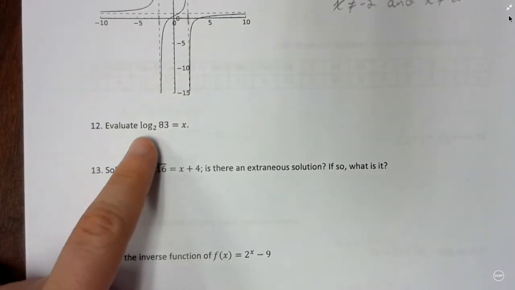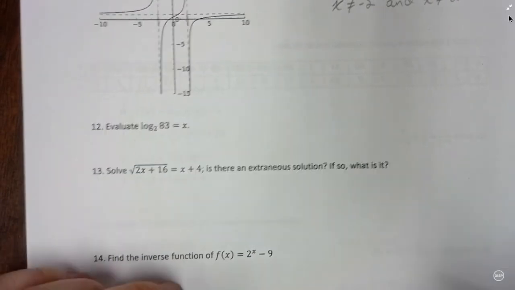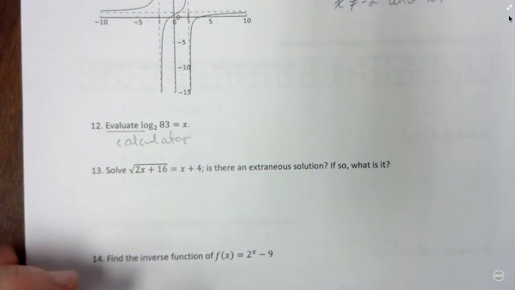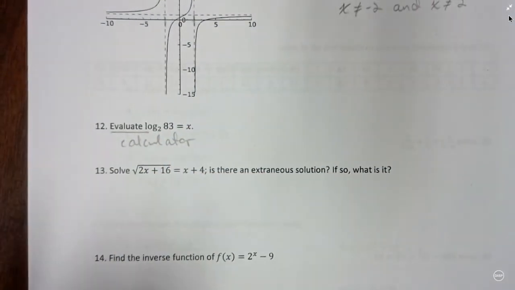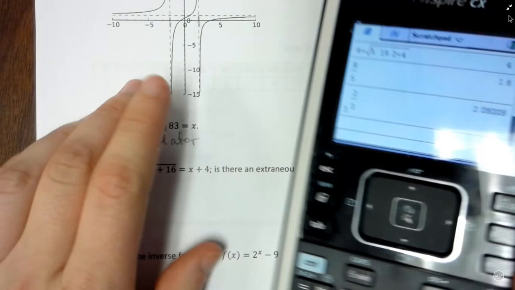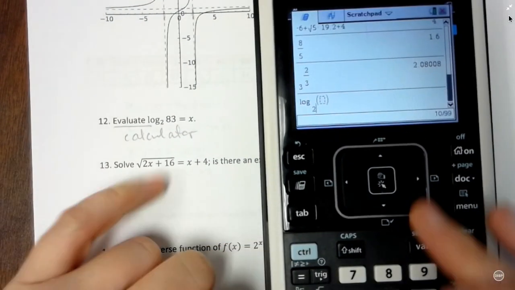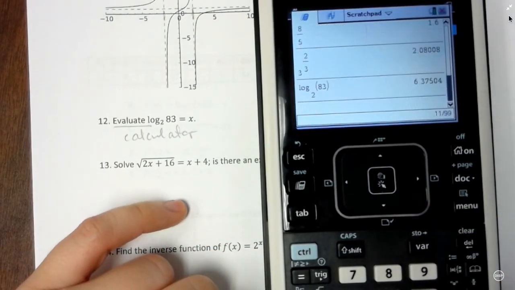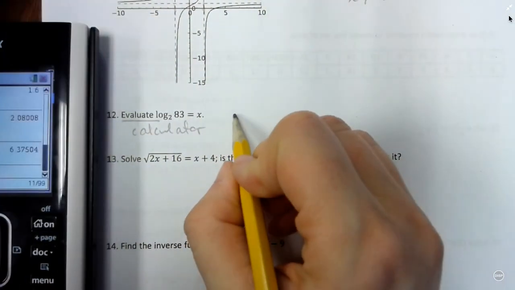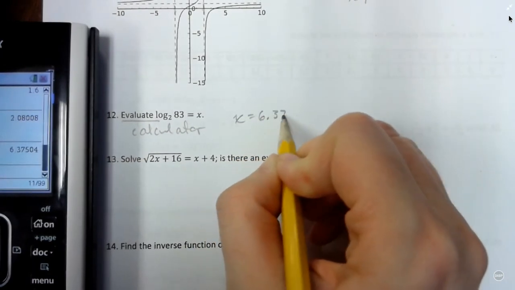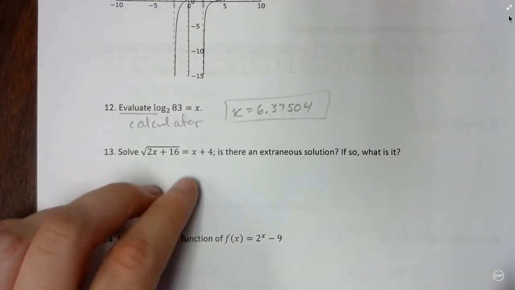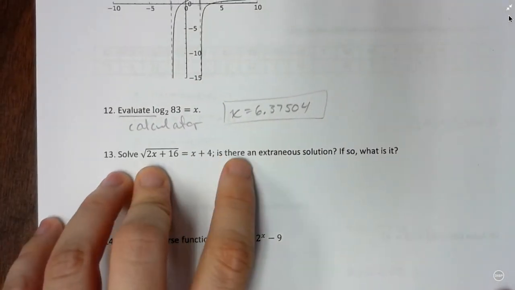Number 12, evaluate log base 2 of 83 equals x. So evaluate means put in your calculator. There's nothing to solve. There's no reverse PEMDAS. There's nothing else to do. Just put it in your calculator, honestly. So just plug him in. Log base 2 of 83. And I get this 6.37504. Bam, done.